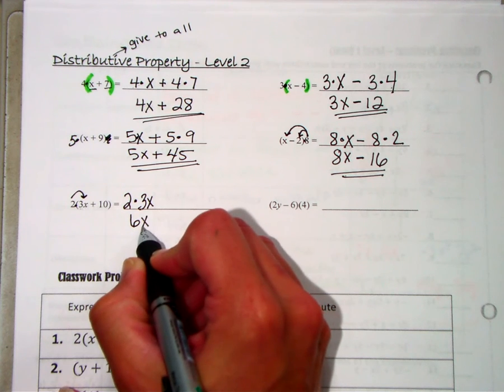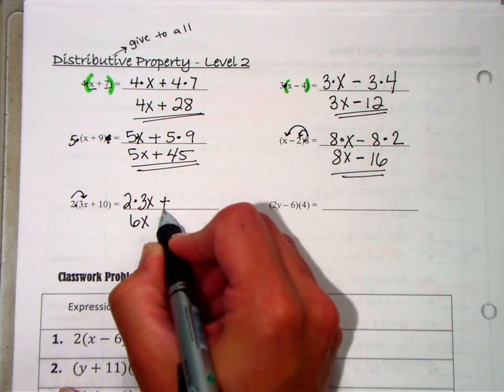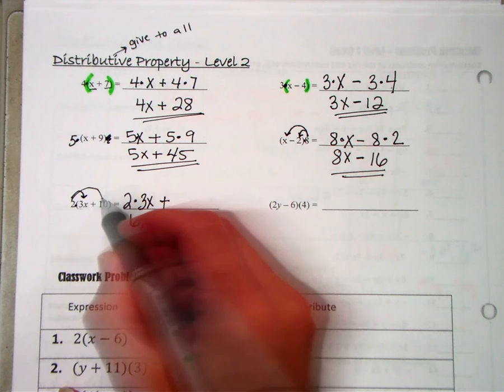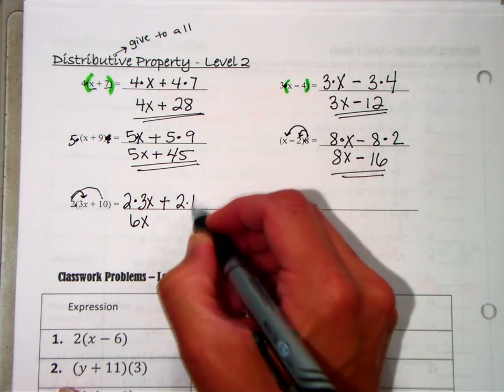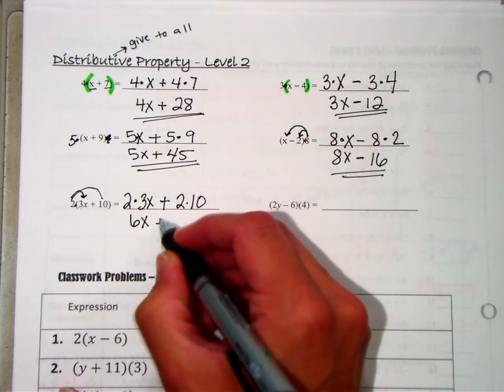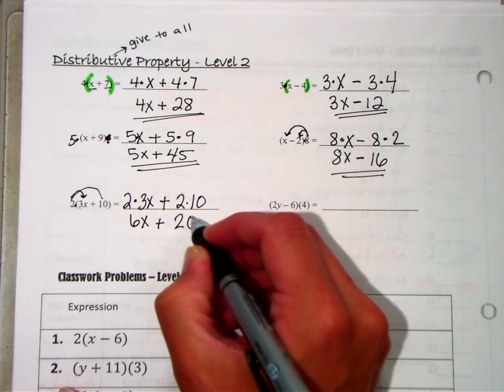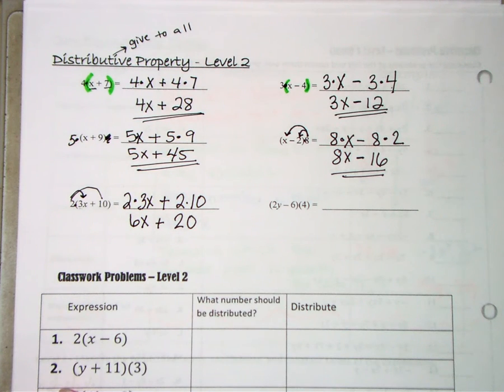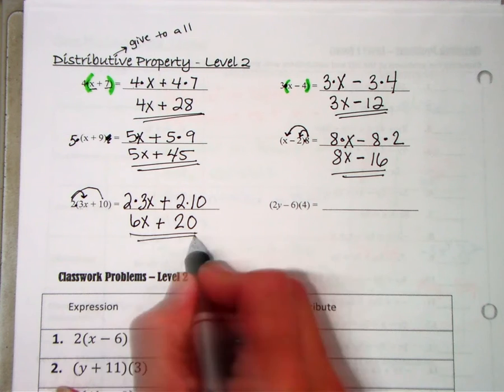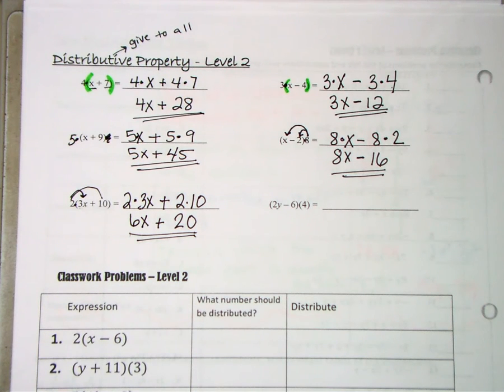That's 6x plus, and then I also have to take 2 times 10, which is 20. Those of you who are really good at mental multiplication, you are going to love this distributive property because you're going to feel really confident and really comfortable doing the multiplication.